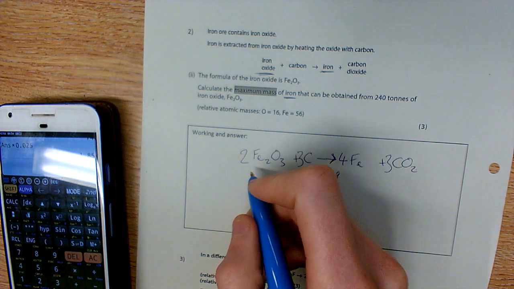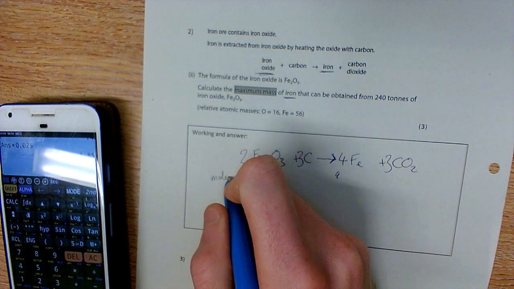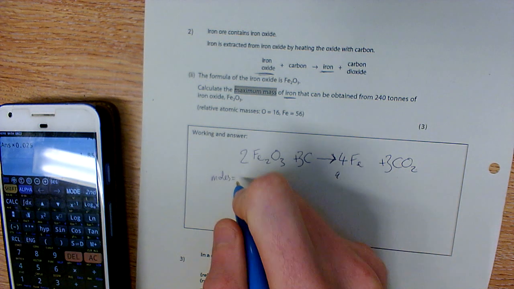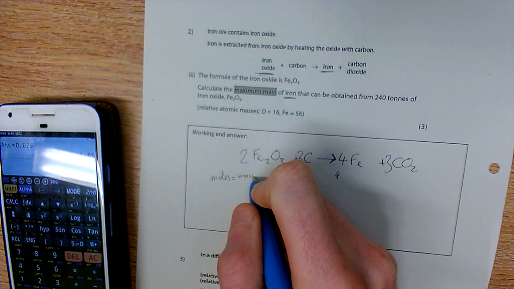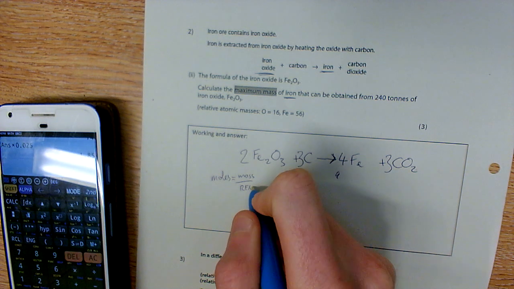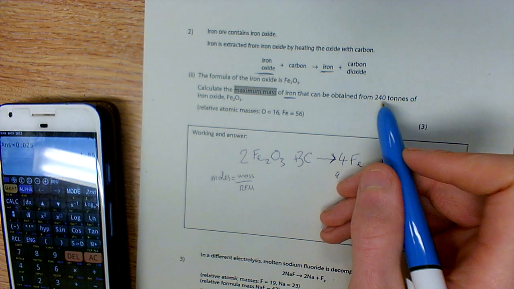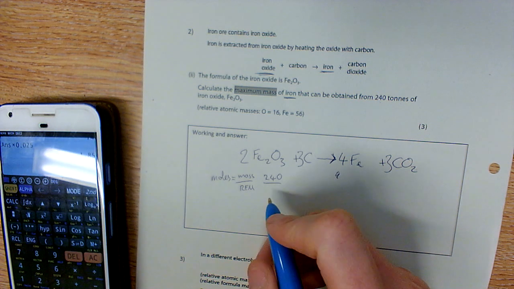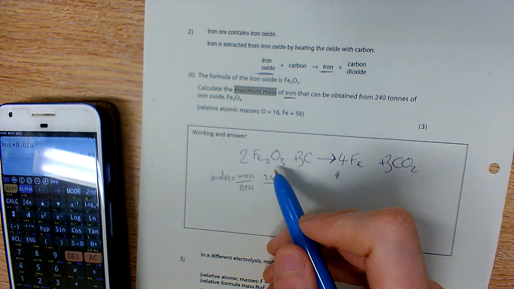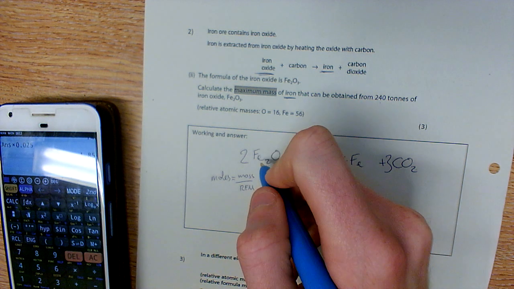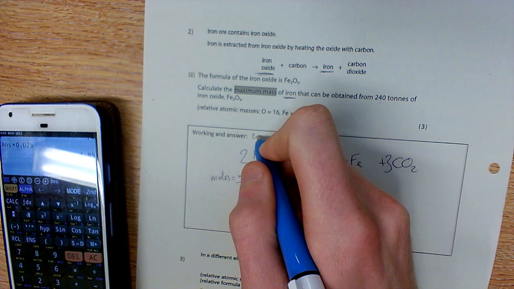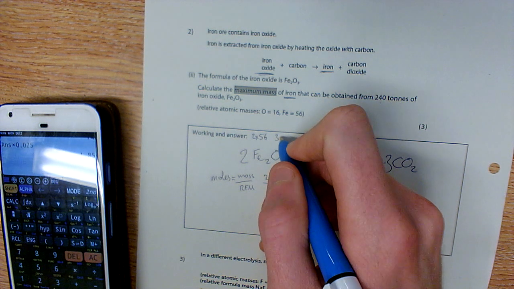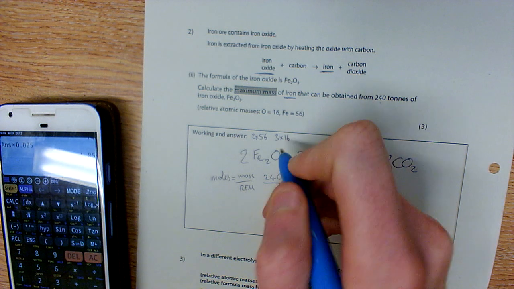Right, let's start working out. What are my moles of what I start with? Moles of Fe2O3 equals mass divided by RFM. What's my mass? It tells me it's 240 divided by RFM, which Fe2O3 is, I've got 2 lots of 56, which is iron, and I've got 3 lots of 16.